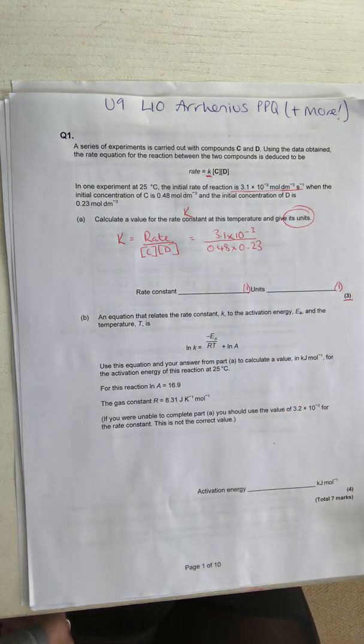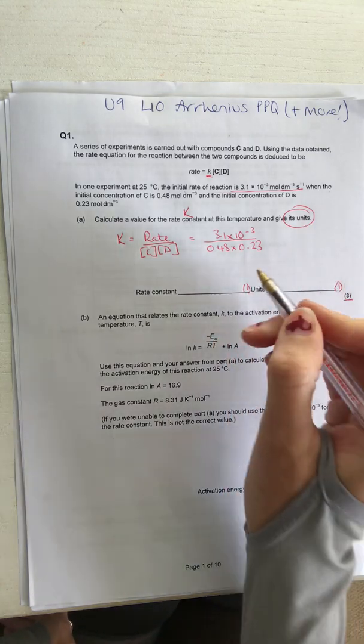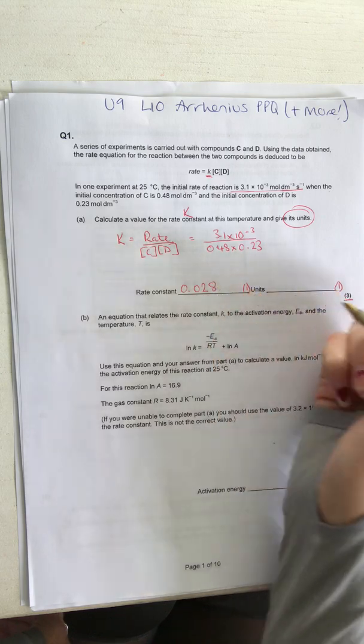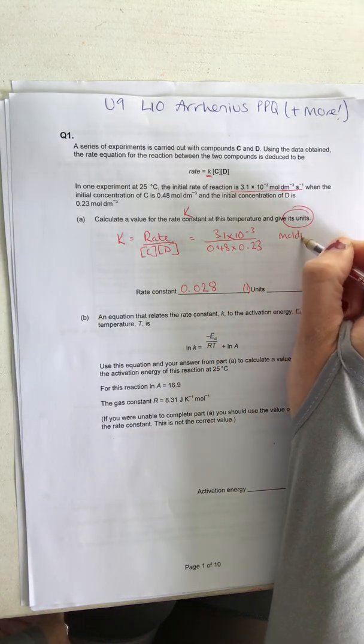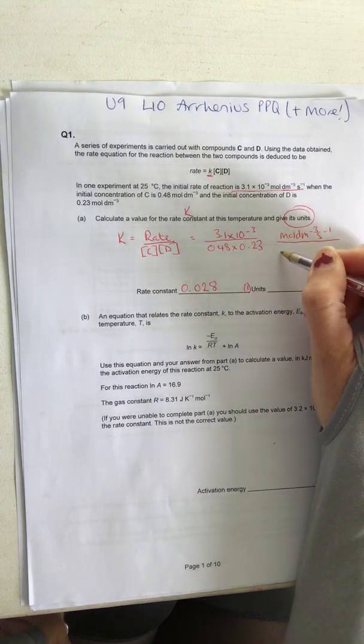If you calculate that, which I did already, that should give you 0.028.